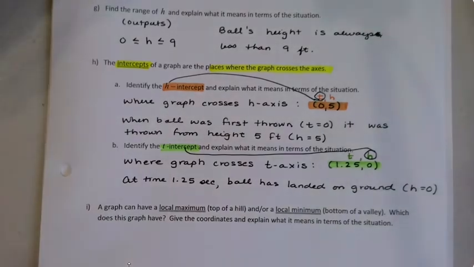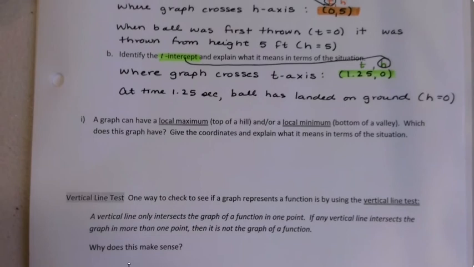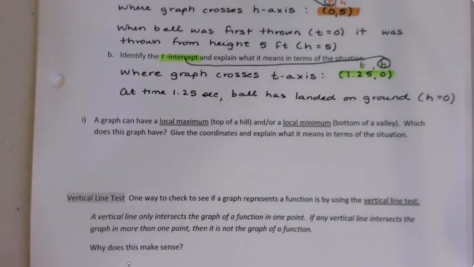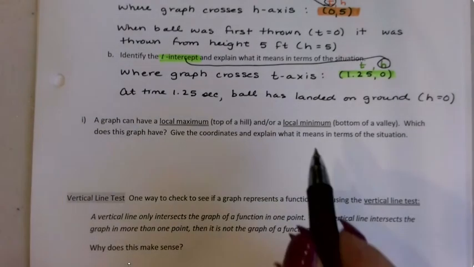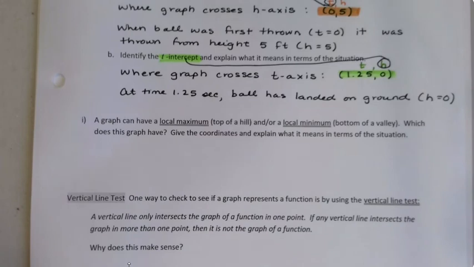All right, one more definition associated with this example. A graph can have what's called a local maximum, which is sort of the top of a hill in the graph. Or it could also have a local minimum, which is kind of like the bottom of a valley. We'll see both as we look at more graphs, but let's talk about what this graph has, give the coordinates, and explain what it means.